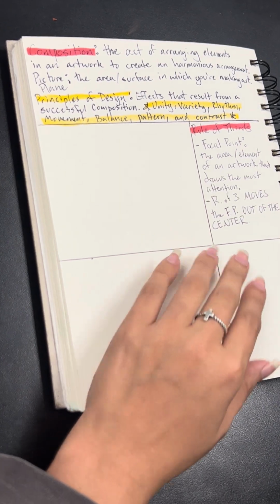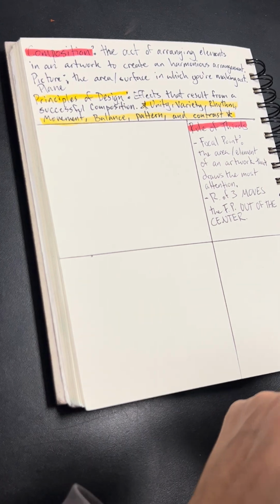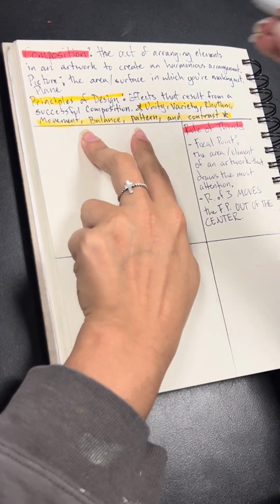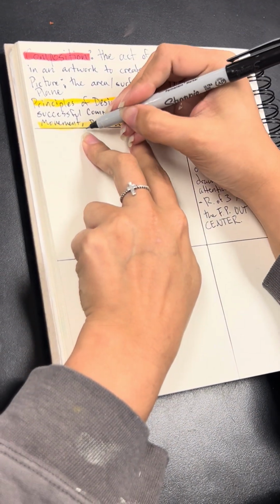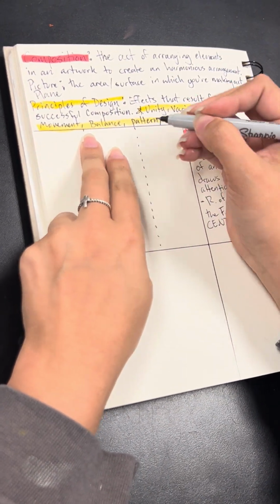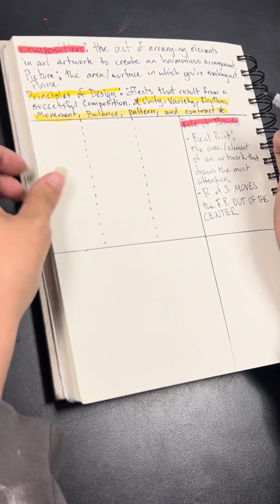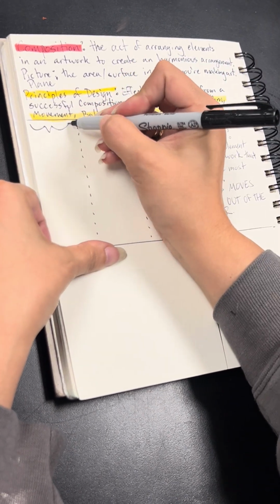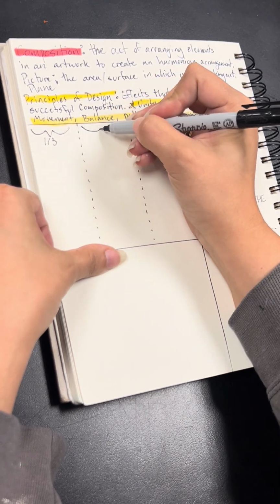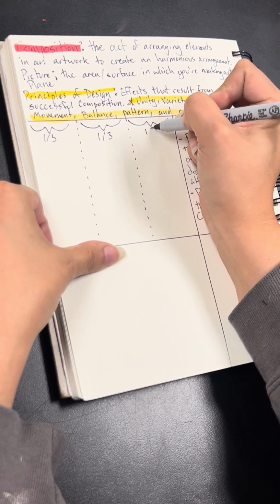Now, to be clear, these are imaginary lines. They're not actual lines that exist. And if you do need to draw them specifically, then you want to draw them very lightly so that you can erase them later. For now, I'm just going to draw them in as some dotted lines. So here I go. This is 1/3 of my space. This is 1/3 of my space. And this is 1/3 of my space.